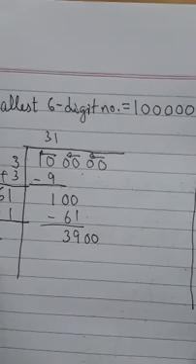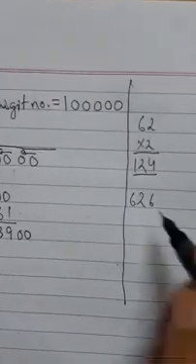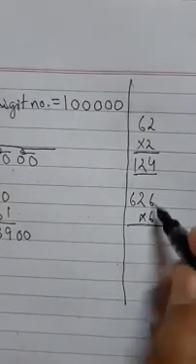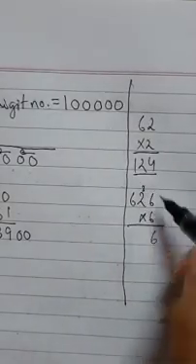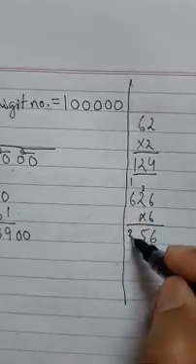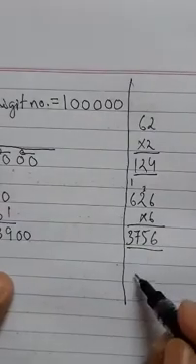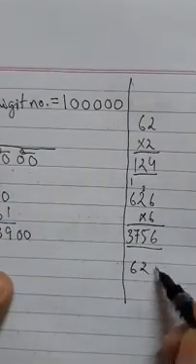I know 6 into 6 is 36, so let us try putting 6 at the end. So into 6, 6 6 is 36, 6 2 is 12, plus 3 is 15, 6 6 is 36, plus 1 is 37. So 3756. Let us try it out with 7 also.